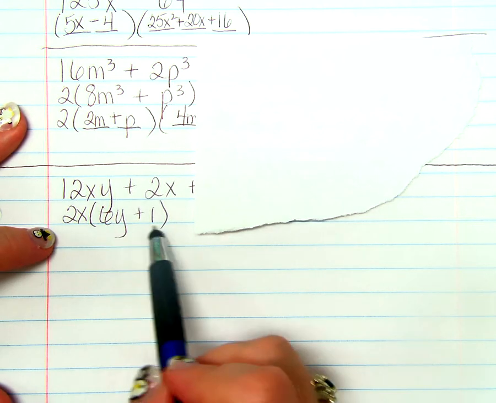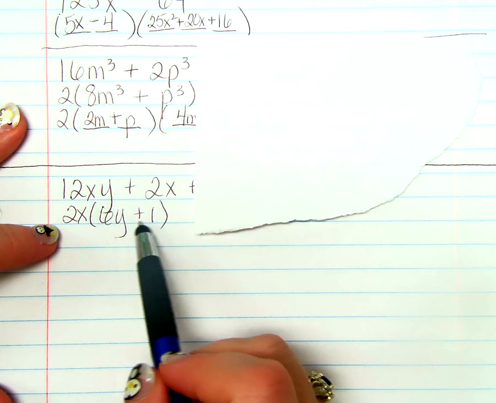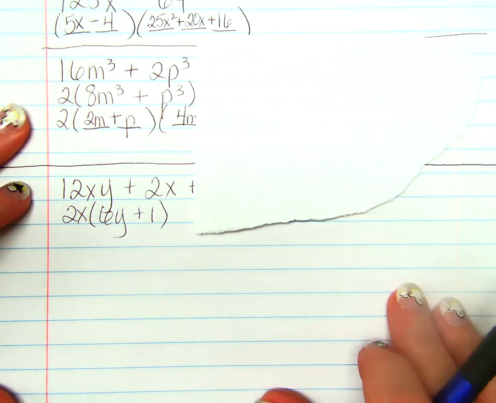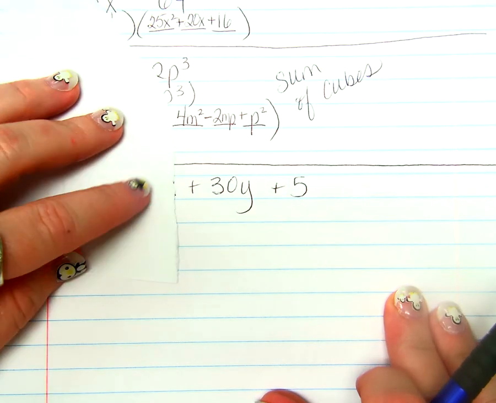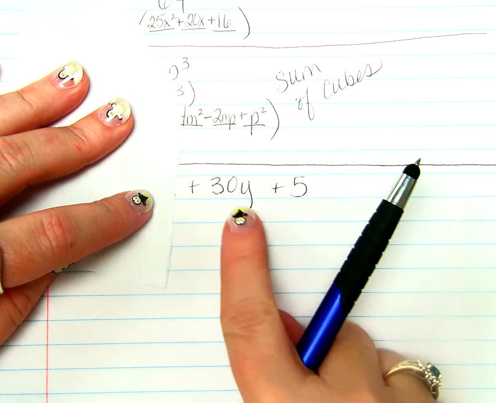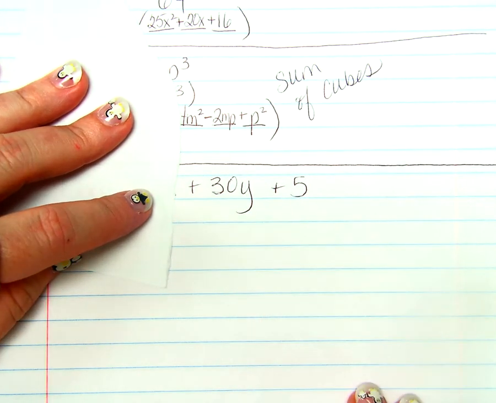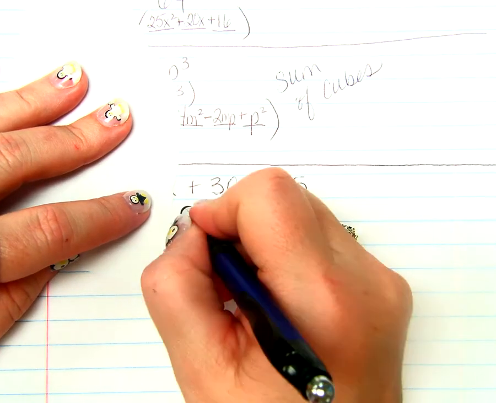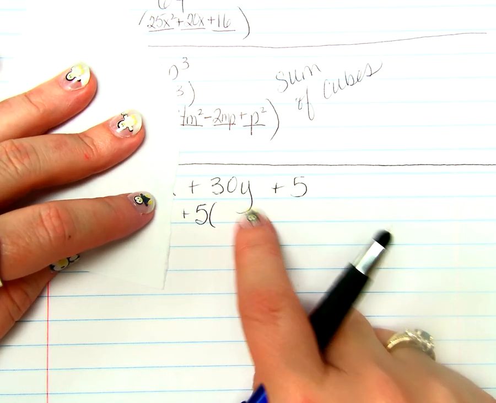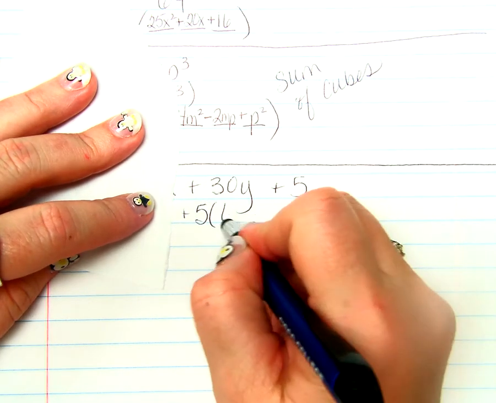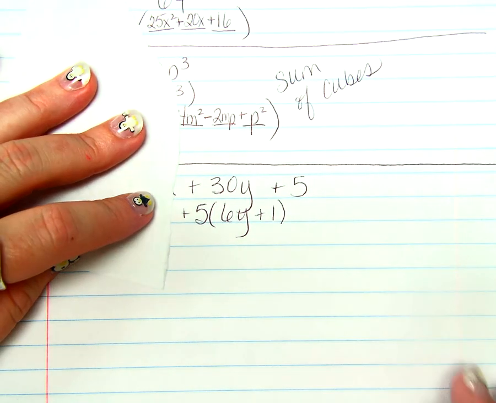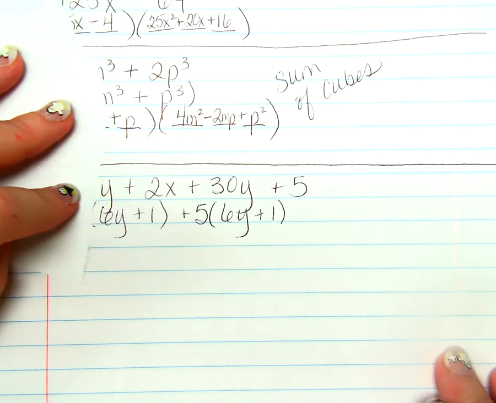Can I do anything else? Is this the difference of squares or sum of squares or difference of cubes or sum of cubes? No. Then I just ignore that and just look at the second set of 2. What's the greatest common factor of these 2? 5. What am I left with if I divide this term by 5? 6y and 6y plus 1. That's familiar. Oh my goodness.